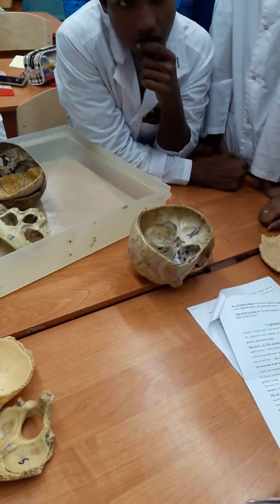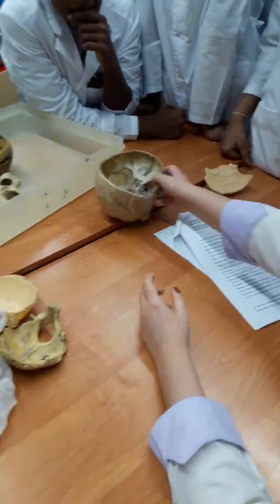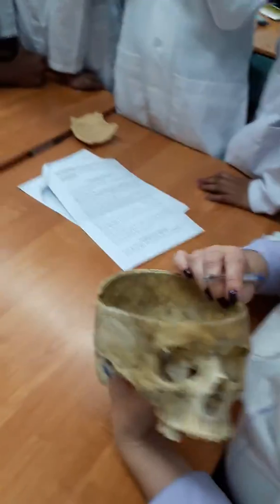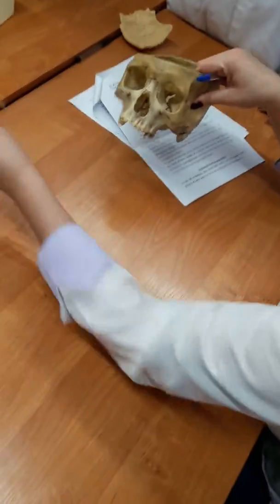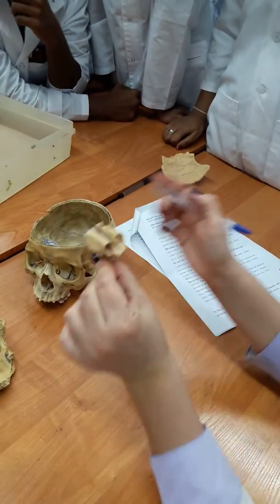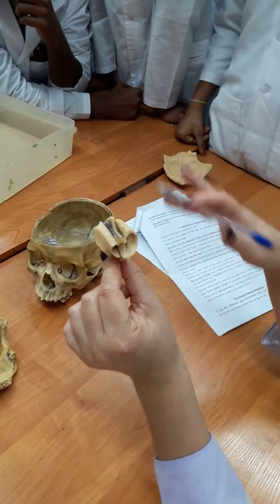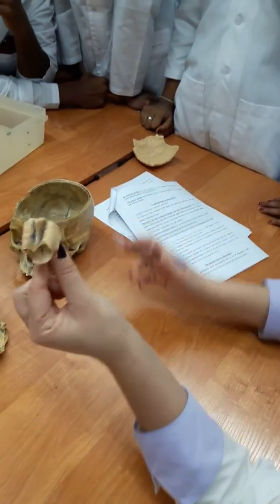The ethmoid bone. Os ethmoidale, ethmoid. In the skull, you can see this bone. This is the ethmoidal bone. It has two plates, horizontal and perpendicular.